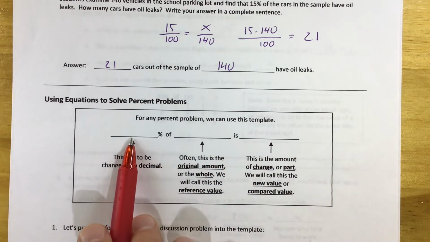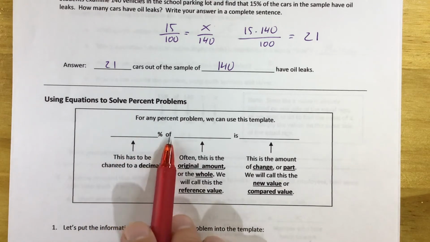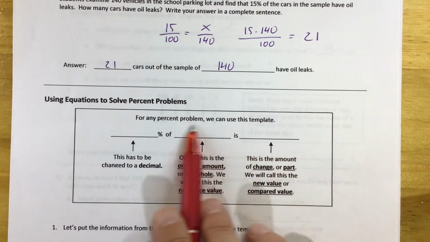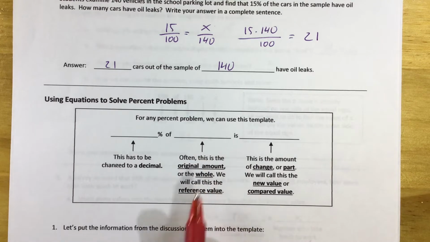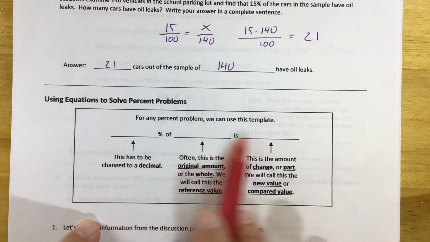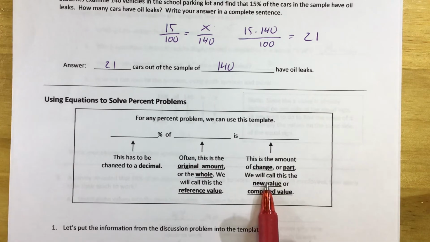All right, the first blank is going to be your percent. You would read it like 15% of 140 is 21. Okay, so that middle part is going to be your original amount, your whole value, what we're going to call the reference value. The final answer, what that percentage of this number represents, sometimes we call it the part, sometimes we call it the new value. The word that would go along with a reference value is what we call the compared value. Sometimes that one confuses me, to be honest, but it is called the compared value, and we'll see that show up.